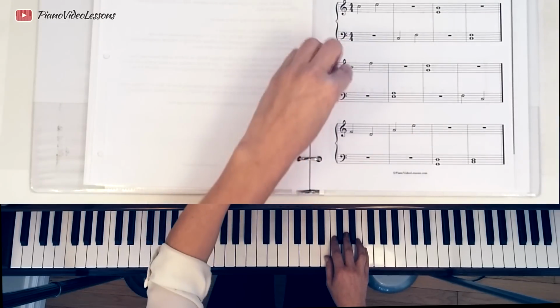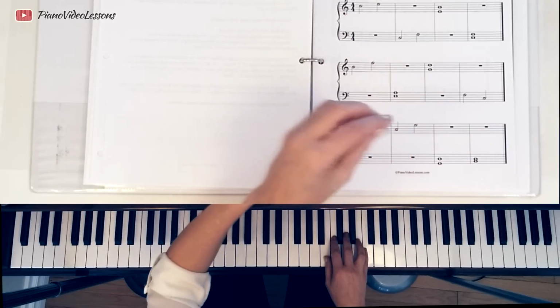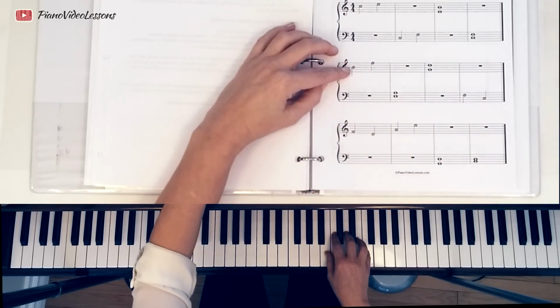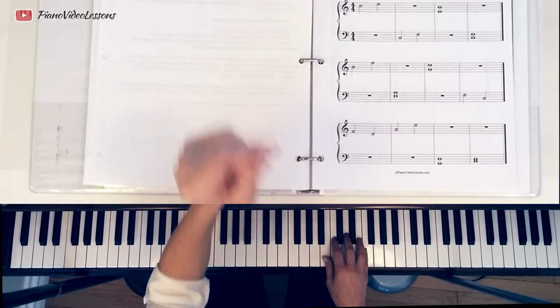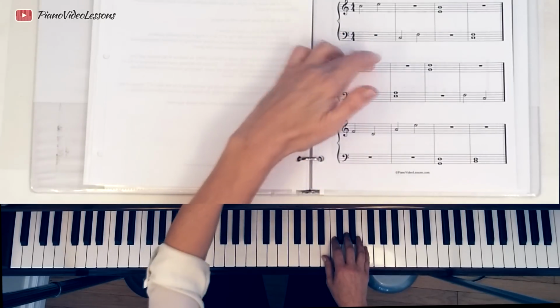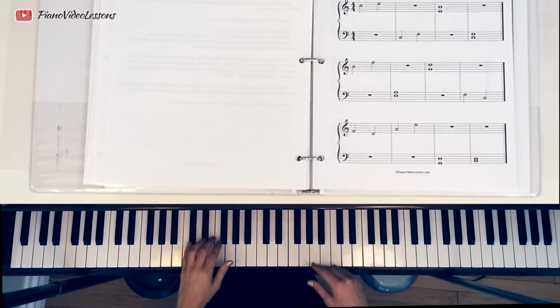If you want to get faster at reading your notes, you should check out the Note Speller videos here on YouTube and also at pianovideolessons.com, because that will help you to really snappily get your notes really fast. It's a drill session with all the lines or spaces and groups, and takes you through it all.